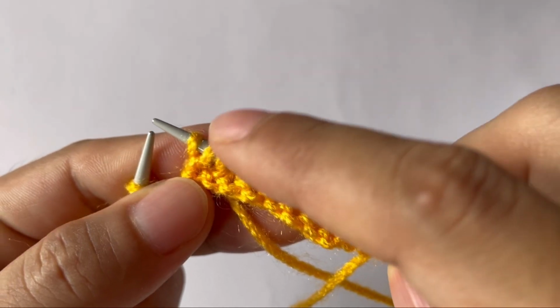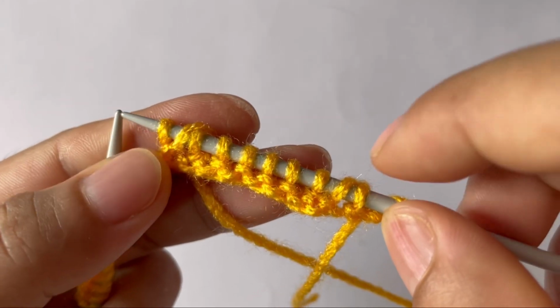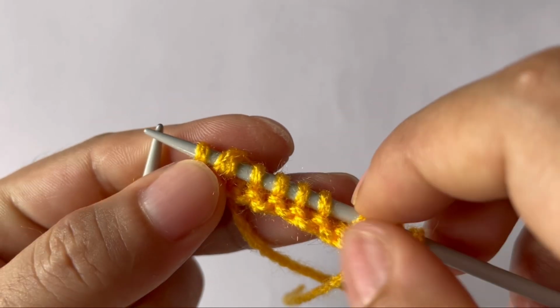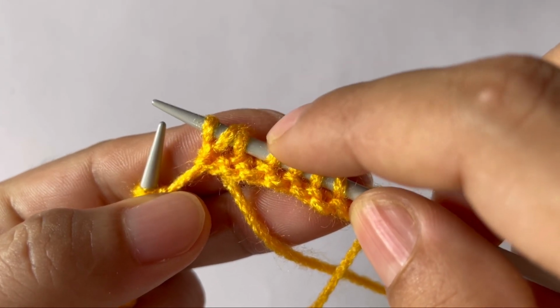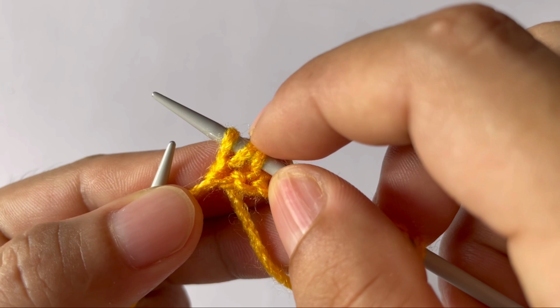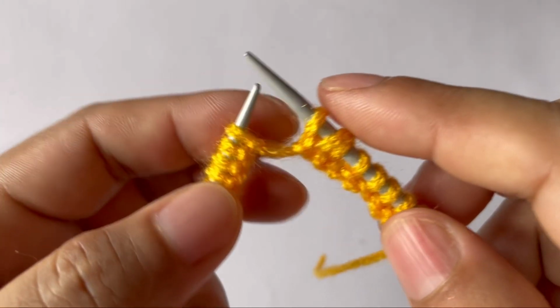10 stitches. This is the repeat pattern. Knit 1, yarn over, SSK, knit 4, knit 2 together, yarn over, knit 1. This is the repeat. Repeat that again.